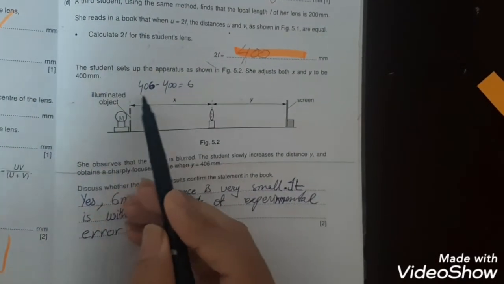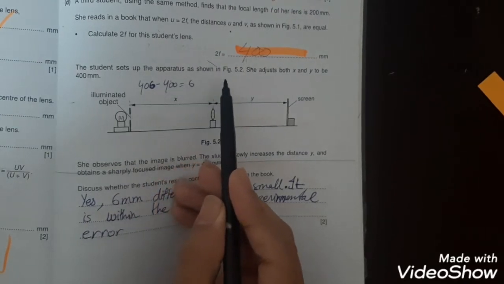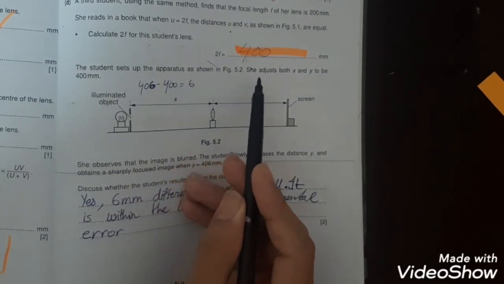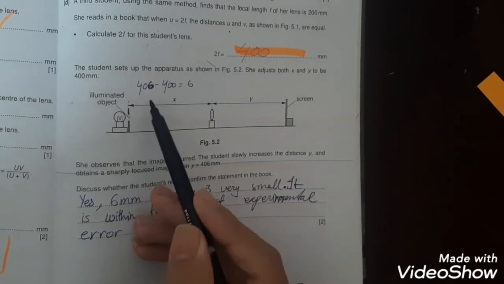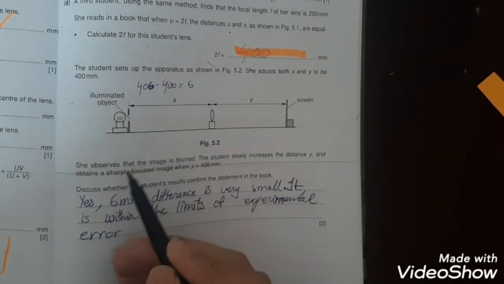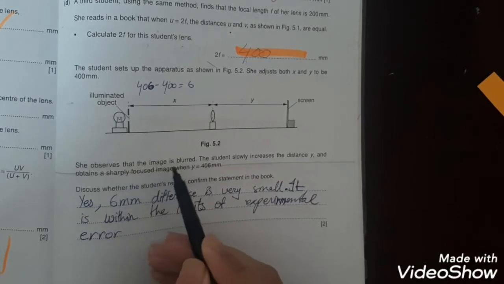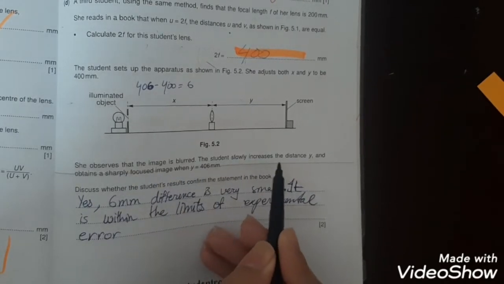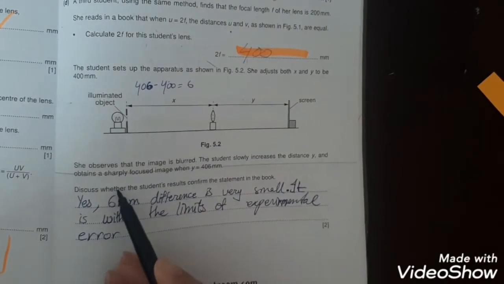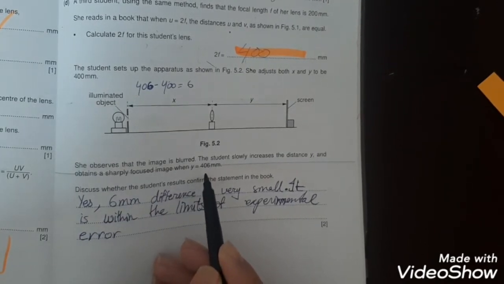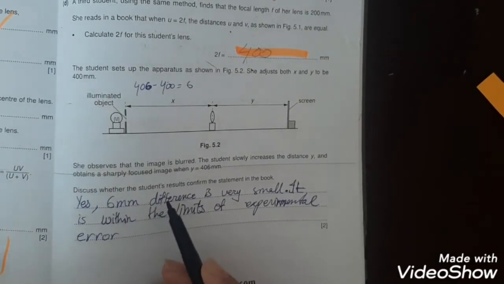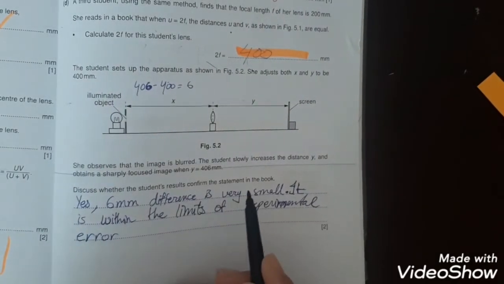Then the student sets up the apparatus as shown in figure 5.2. She adjusts both x and y to 400 millimeter. So she observes that the image is blurred. The student slowly increases the distance of y and obtains a sharply focused image when y is equal to 406 millimeter. Discuss whether the student results confirm the statement in the book.